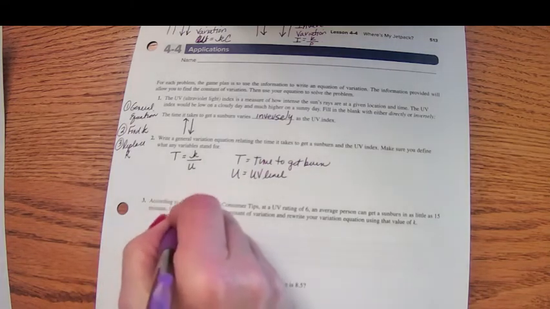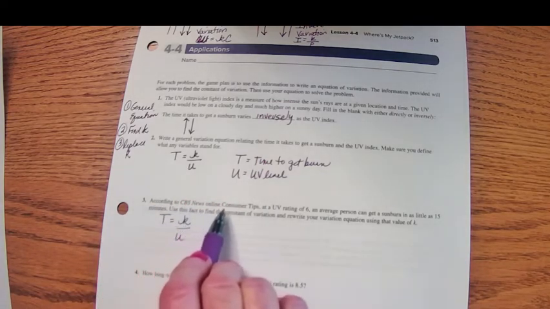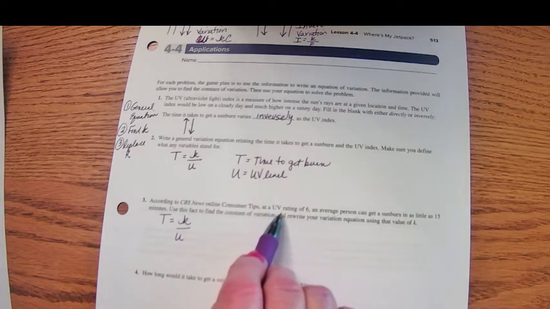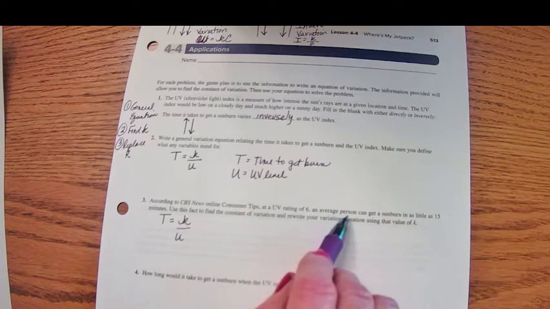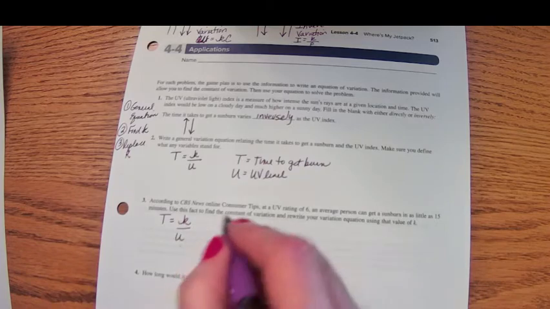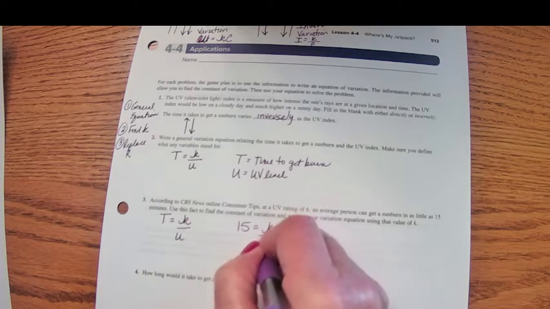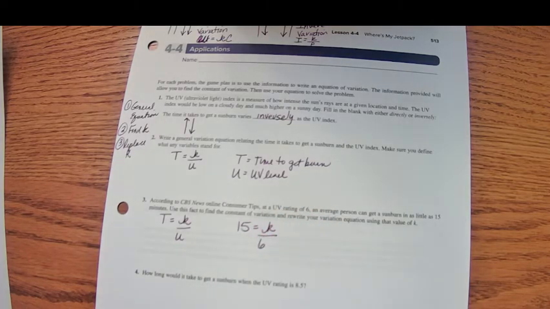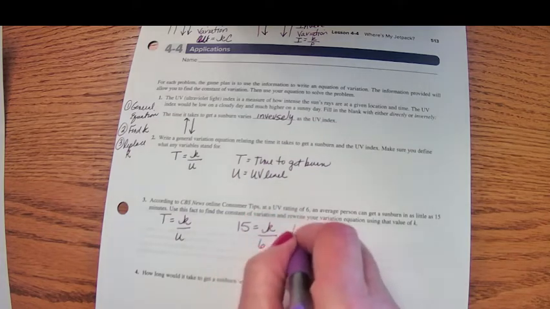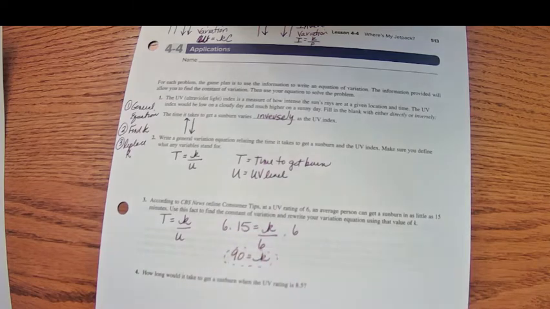So if the time varies inversely with the UV rays here, according to US News Online Consumer Tips, a UV rating of 6, an average person gets a sunburn in 15 minutes. We're going to use that to find K. Time is 15 minutes when the UV ray level is 6. All right, so let's find K. Let's multiply both sides by 6. And we get that this constant K is going to equal 90.